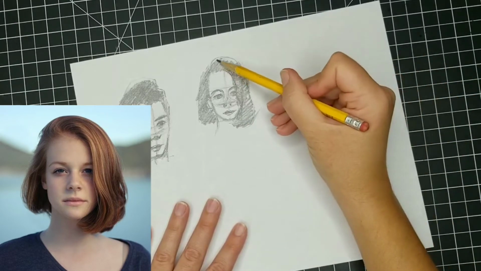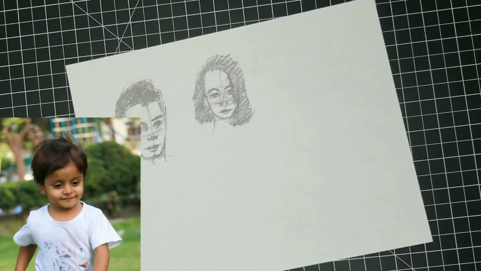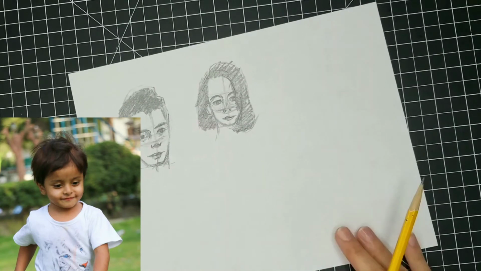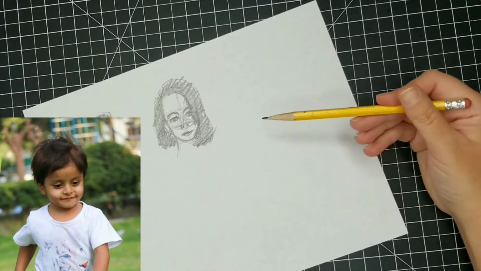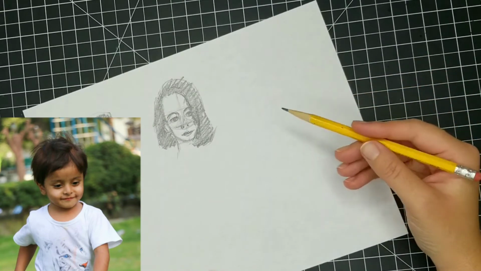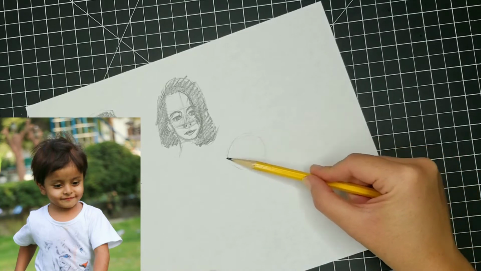Okay, so let's see if I can find a child's face to draw. Okay, so here's this little guy. He's definitely not looking straight at us. He's kind of running. I'm imagining that he's kicking a soccer ball or something. But let's just look at his face and estimate what his proportions should be.